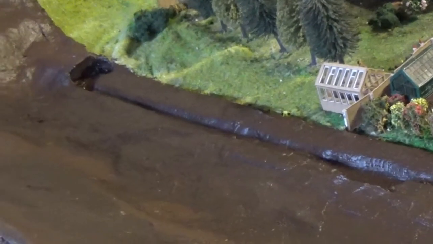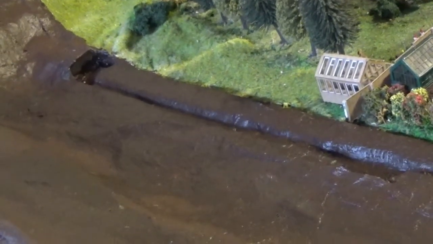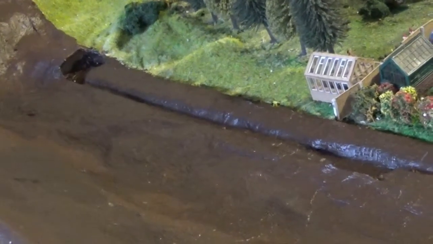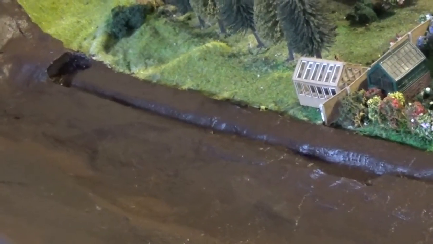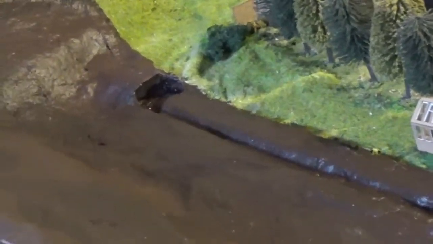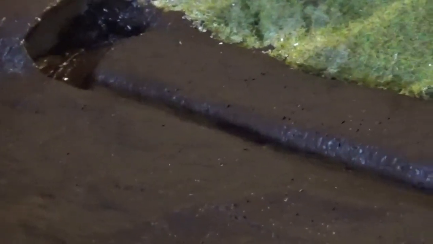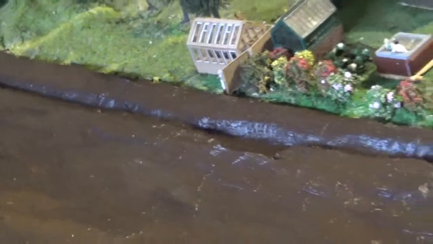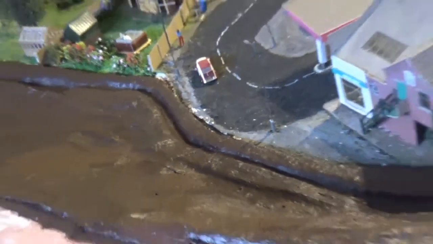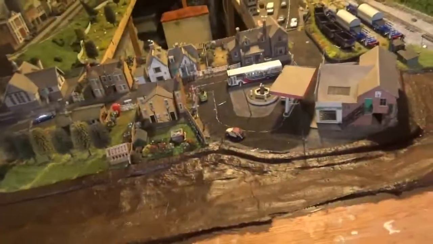Because if you see ditches or even rivers in real life, the banks are not square. They are, if you like, sloped. So I just took some plaster cloth sheets and I shaped it into what I think is now a much more natural look. It's now sloped and I'm much happier with it. In some areas of the ditch as well, it's narrower than in other areas.